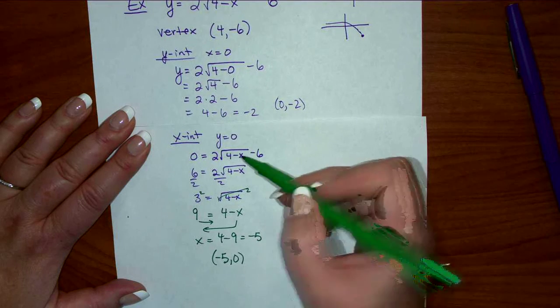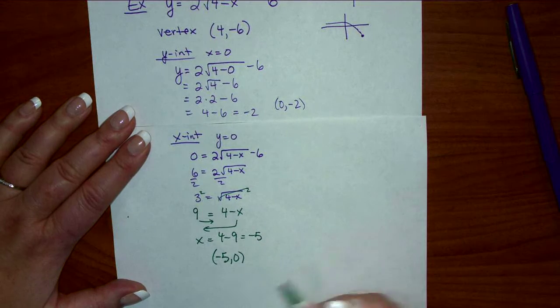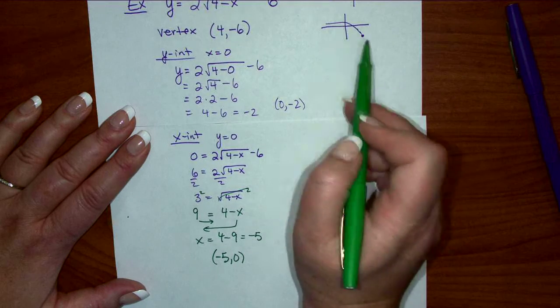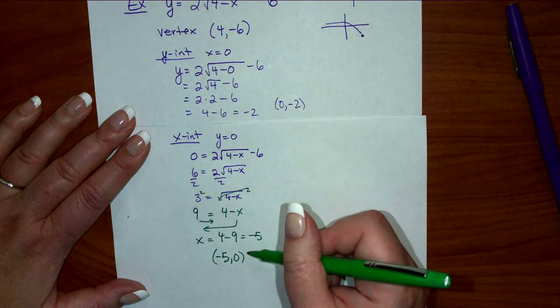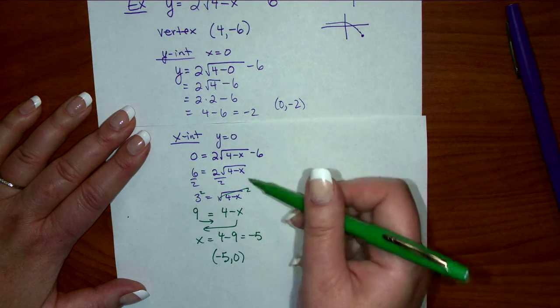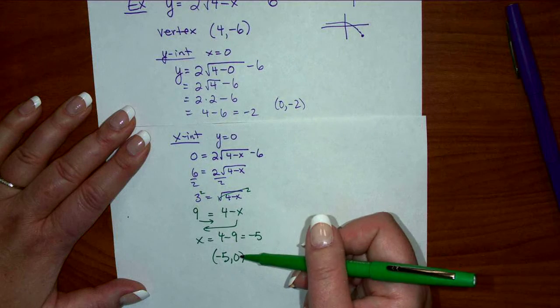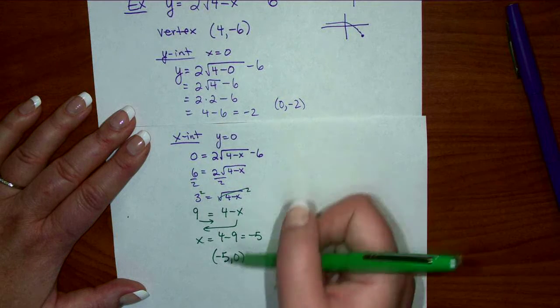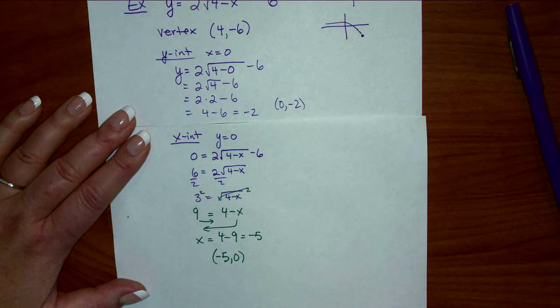If you know what the shape of your graph is, you'll know that you need an answer anyway, but you'll still find an answer if it doesn't have one, so you have to check your answer. And we talked about that lots of times. When there's a radical, you always have to check your answer. Radicals, fractions, and logs are the 3 places you always have to check your answer. Okay, let's draw it.